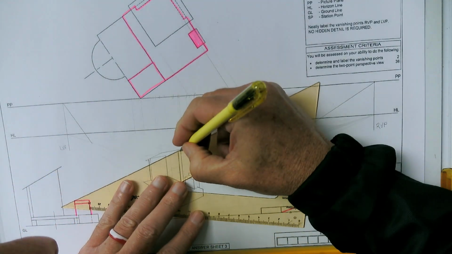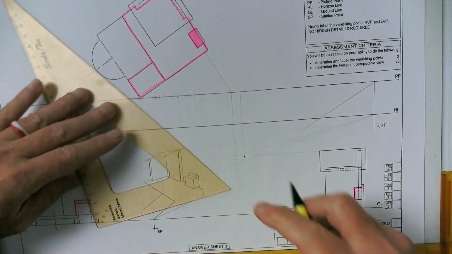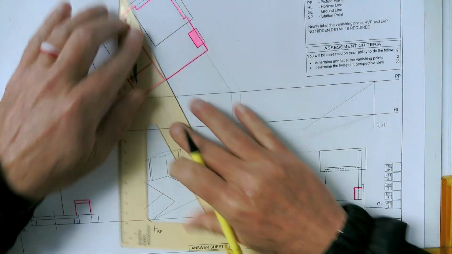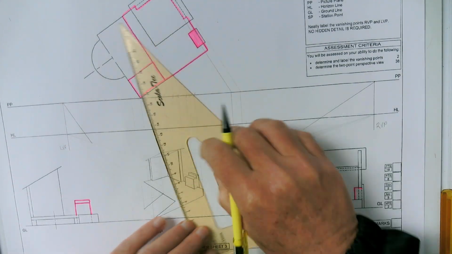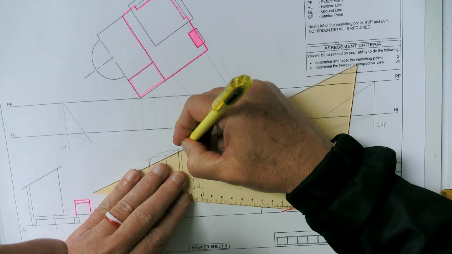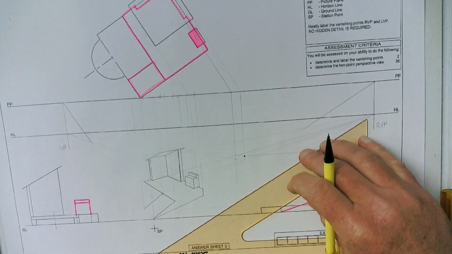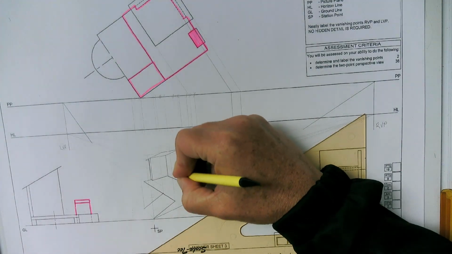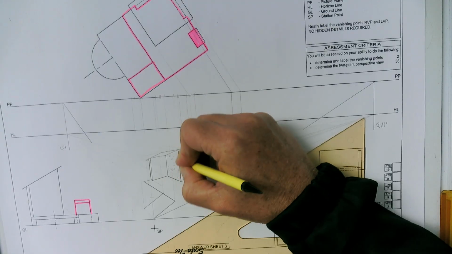Okay, and I can draw that down. And I just need the back end of my roof. That just helps me with this little portion. So there's a little line there. Again, just neatening up some of my construction lines, just so you can also see what's going on for those at home.